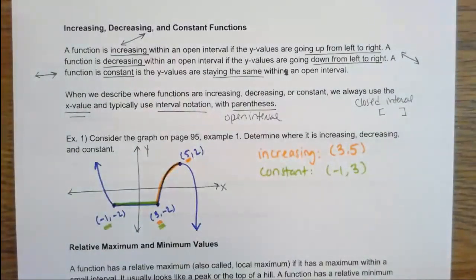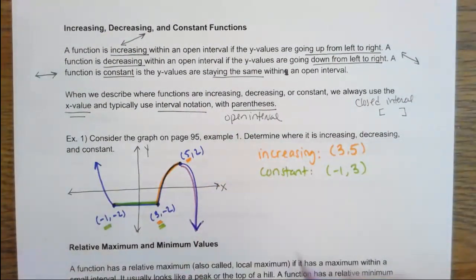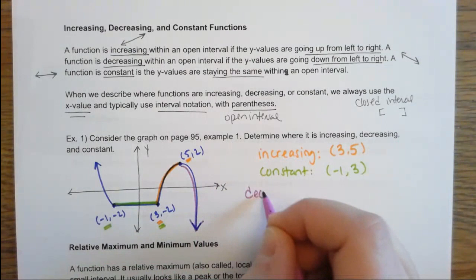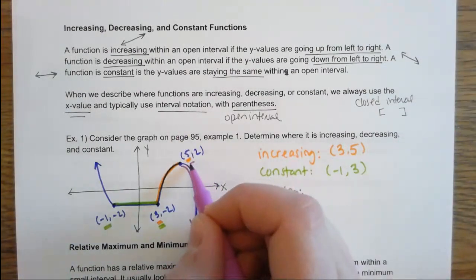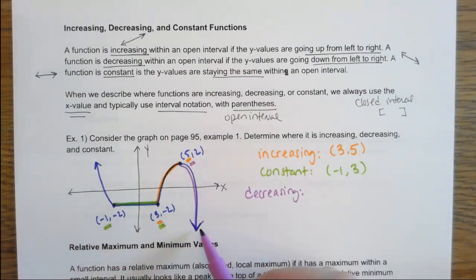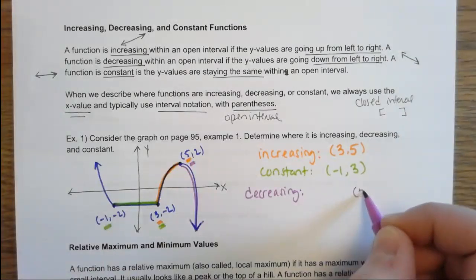Now the last part here, and this is the more challenging one for this particular problem, I think, is decreasing. So the right part of the graph, I think, is pretty obvious, right? This is going downward here. So going from 5, and then it keeps decreasing forever. So you're going from 5 to infinity, right? For every other x value on the right there, it's going to keep decreasing.